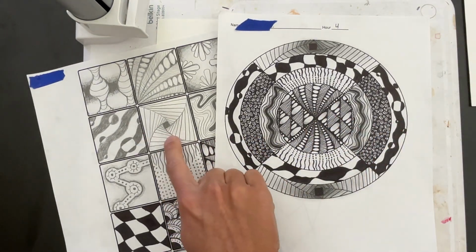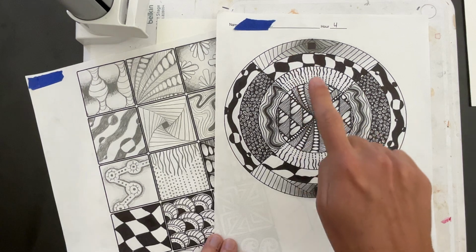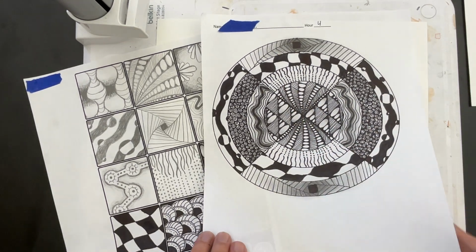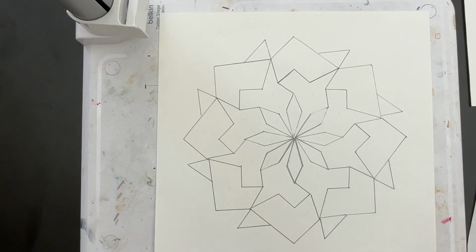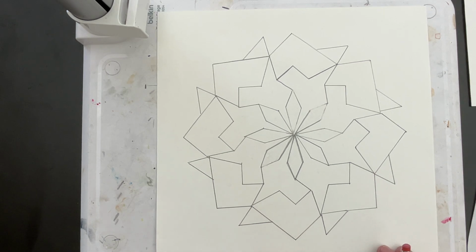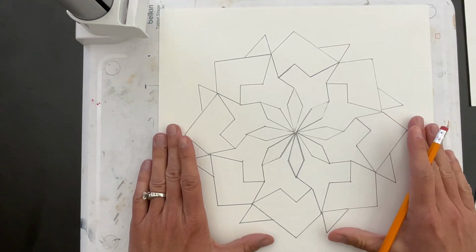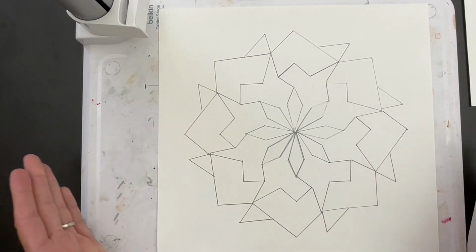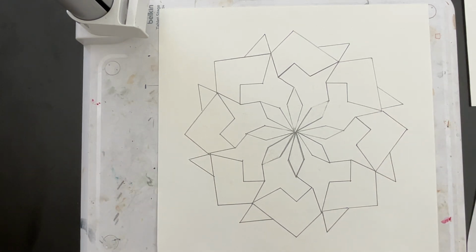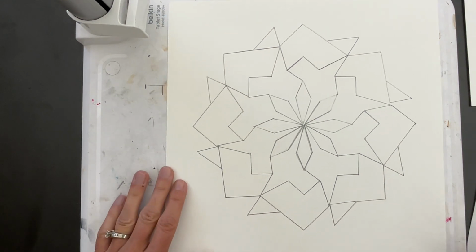So again, formative number 1 for this unit, formative number 2 for this unit, and now moving on to applying it to our own chosen design. After you select your Zendala template, you need to plan out your patterns. You need to have at least 8. You can have more, but you have to have at least 8 sections of different patterns. So let's go through that together.